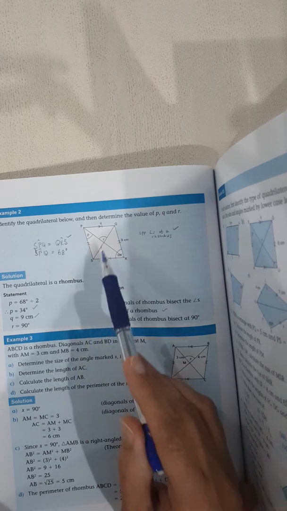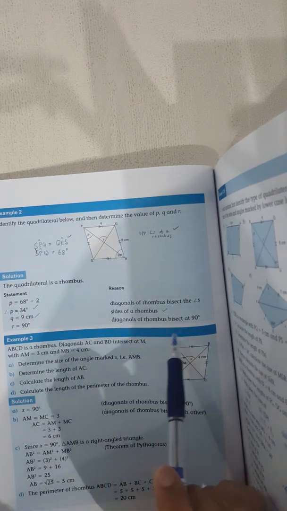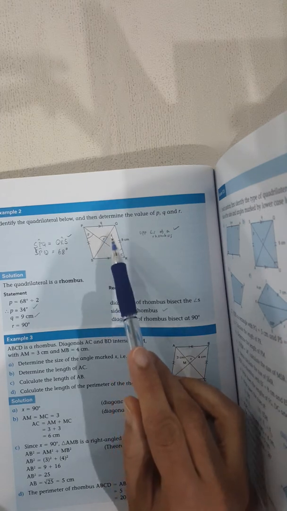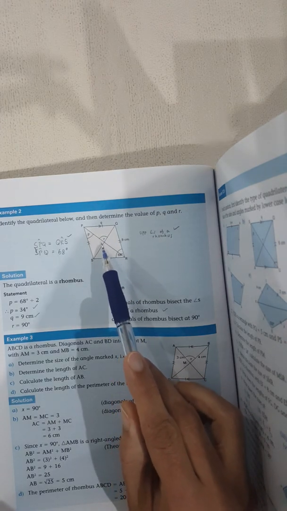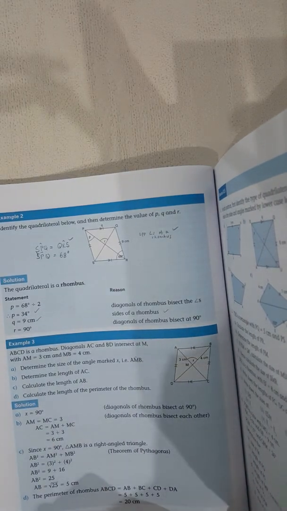Then they want to know what R is. R is 90 degrees. Why is R 90 degrees? They drew that round to confuse you, right? Diagonals of a rhombus bisect each other. They bisect at 90 degrees. That is a rule of a rhombus. So that's how you prove R.